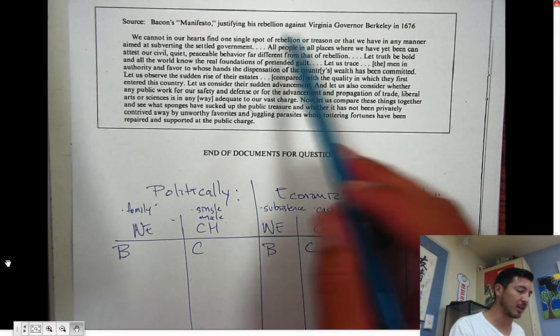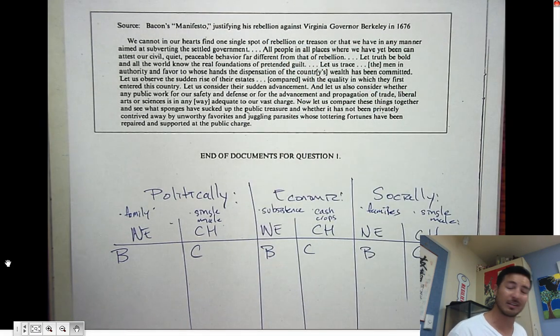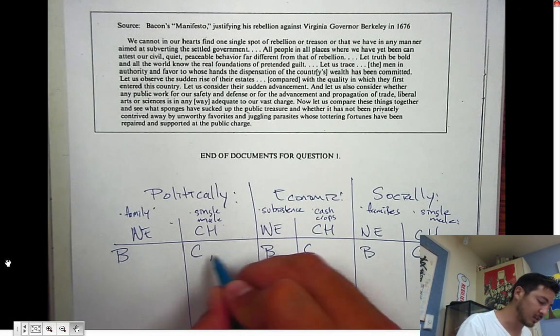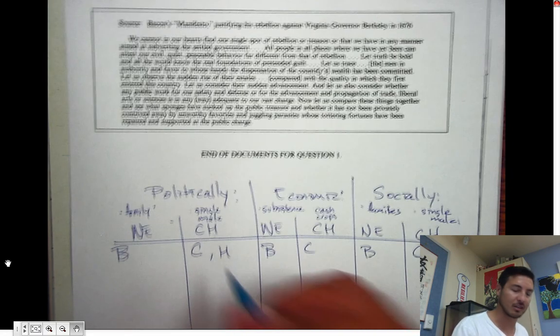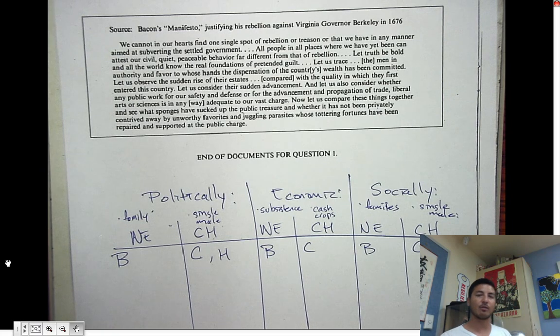So document H, and if it's a rebellion, I'm guessing it's going to be political. Let's just say it's political. We're going to put C and H there. That's kind of funny, Chesapeake, CH here. But anyways, that kind of gives you an idea of organization.